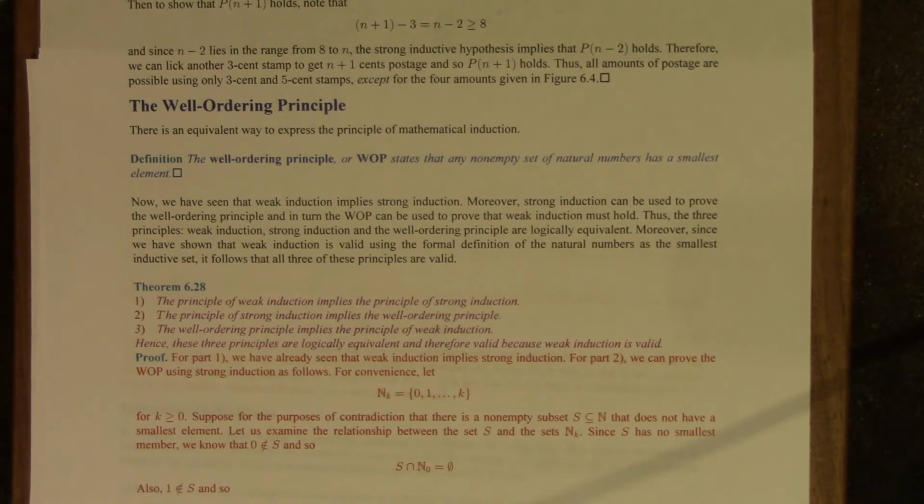We've seen that weak induction implies strong induction, that if we can prove something using weak induction, then strong induction holds. We're going to show how strong induction can be used to prove the well-ordering principle, and then how the well-ordering principle can be used to prove weak induction. So we have then shown that the 3 principles, strong induction, weak induction, and the well-ordering principle, are logically equivalent. And beyond logically equivalent, each one implies the other directly, or more or less directly.